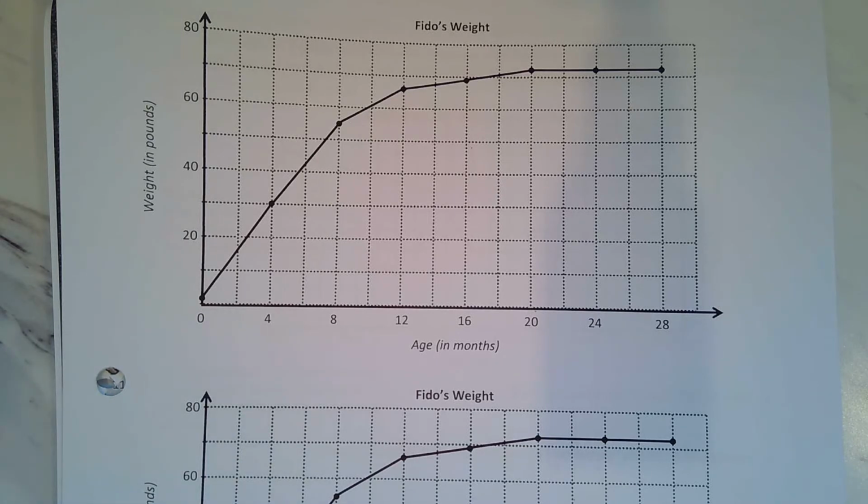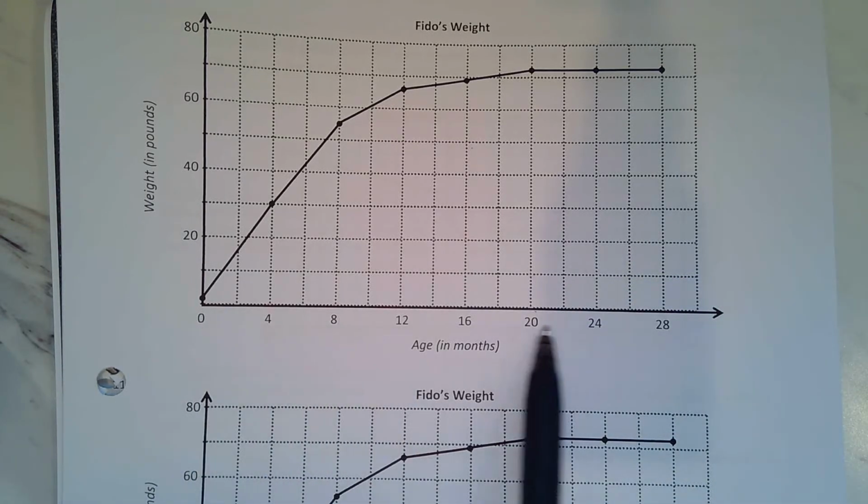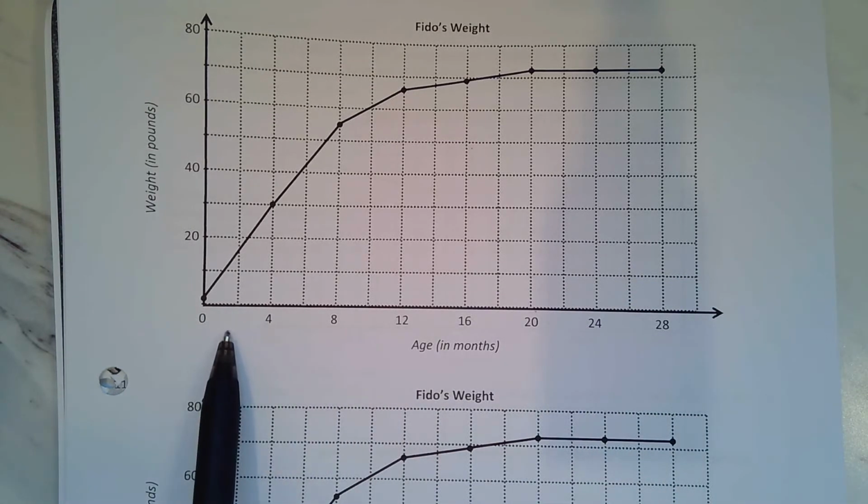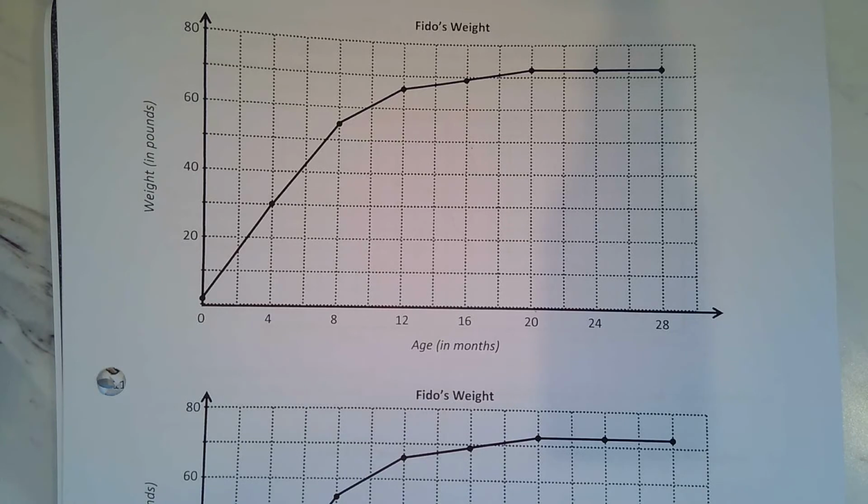Well, first of all, how much Fido weighs at certain ages, right? Fido's weight. This graph shows the weight of a German Shepherd, Fido, over a period of time. What information is shown on the x-axis? So what information is shown on this x-axis? Well, it shows Fido's age.